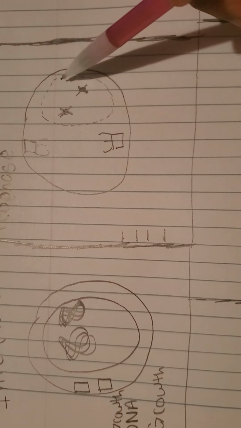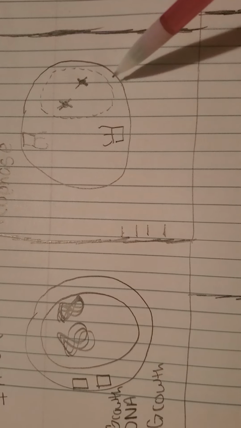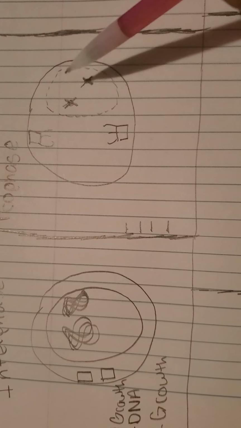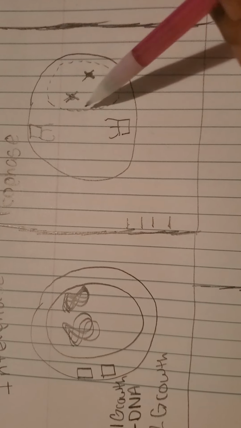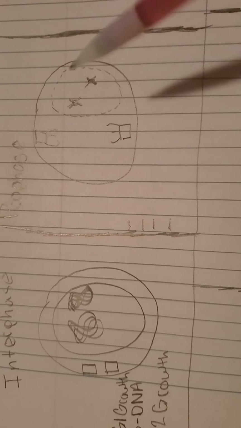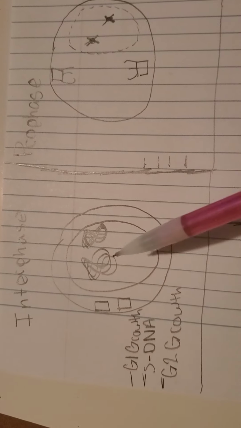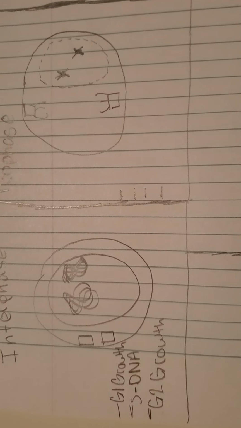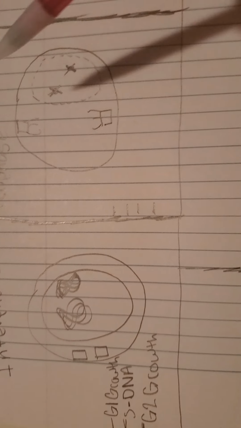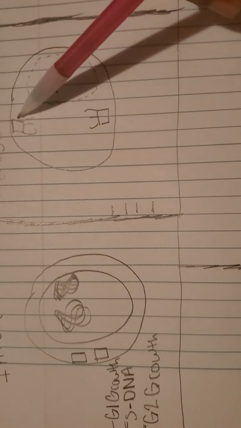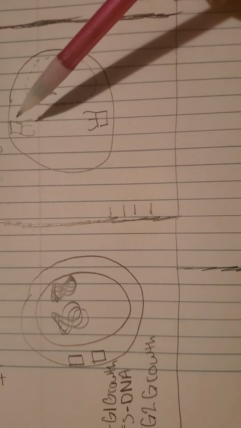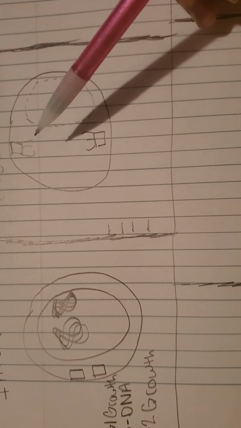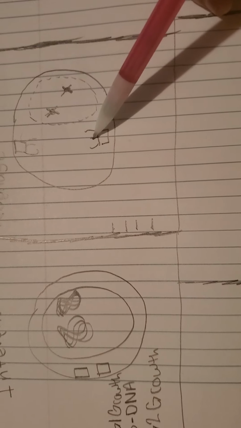So our first step was your nucleus is going to start to break down. Then your chromosomes are going to come in and start to coil. Because remember, they were messy like a pig pen at first, but now they're going to start to coil and become chromosomes. Then our centrioles are going to move to the poles like north and south. And then our spindle fibers are going to form, as you can see.